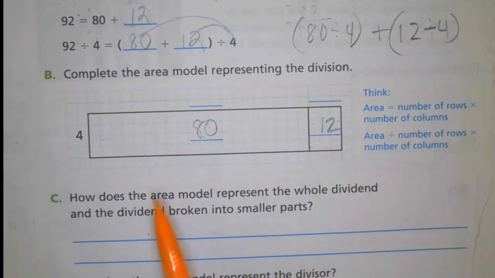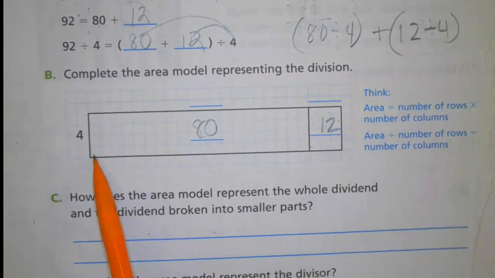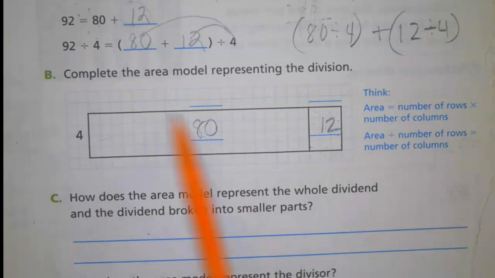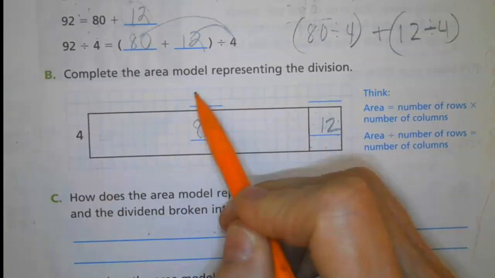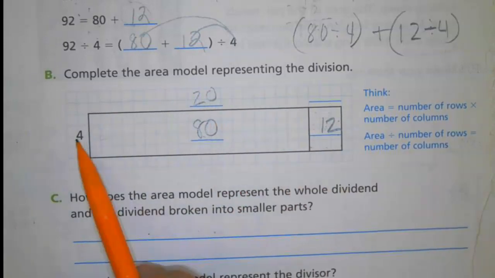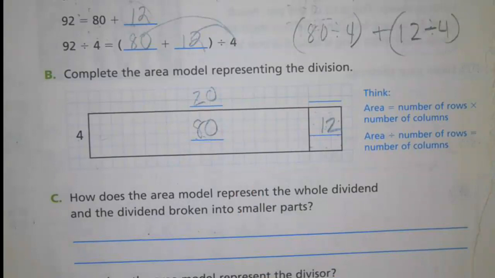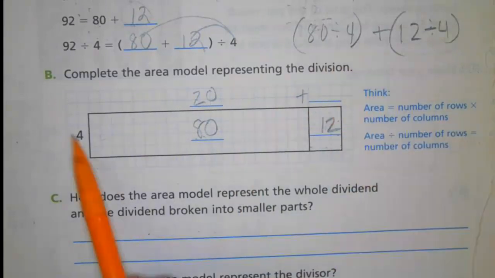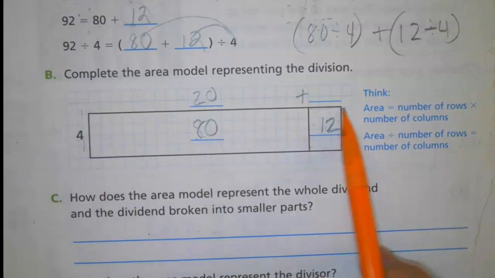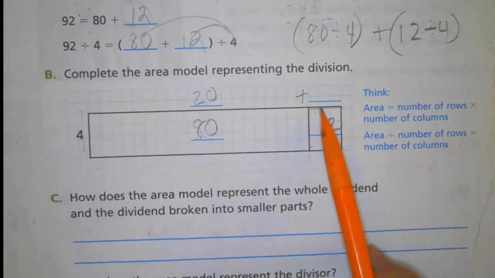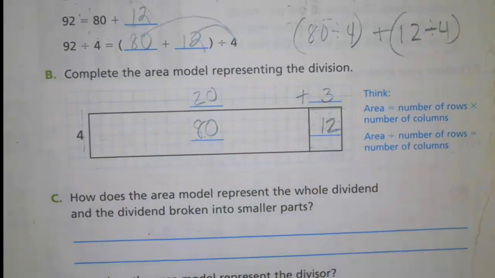All right, now they're saying that the area is the number of rows, 4 rows, times the number of columns. Well, 4 times what is 80? Well, I know 4 times 20 is 80, because 4 times 2 is 8, and annex that 0. Plus, 4 times what is 12? Well, I know 4 times 3 is 12.